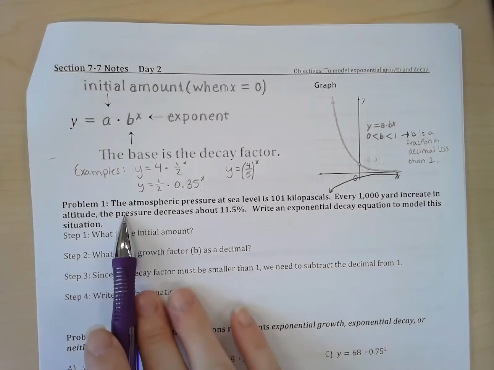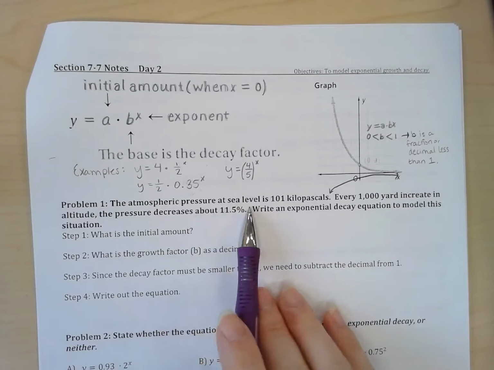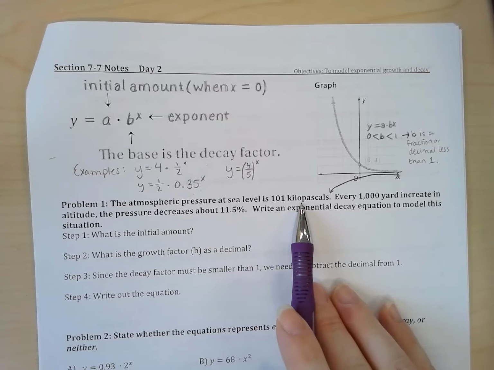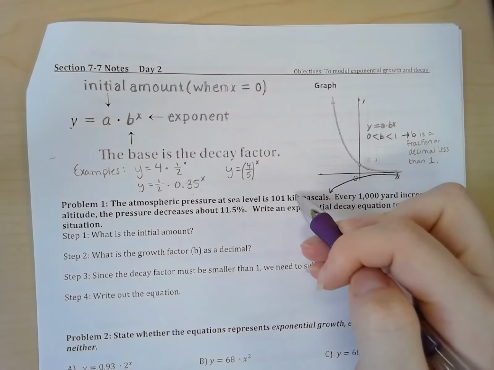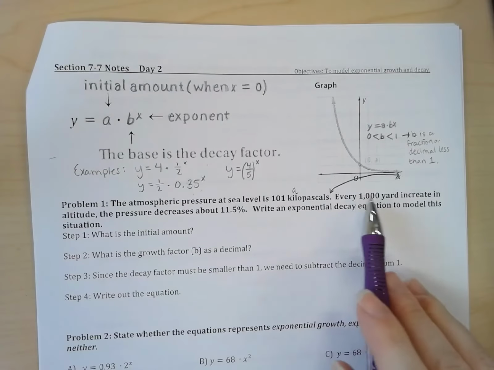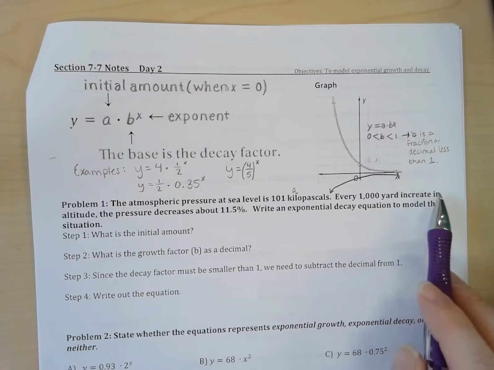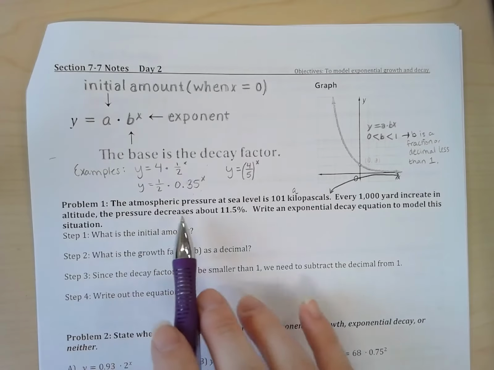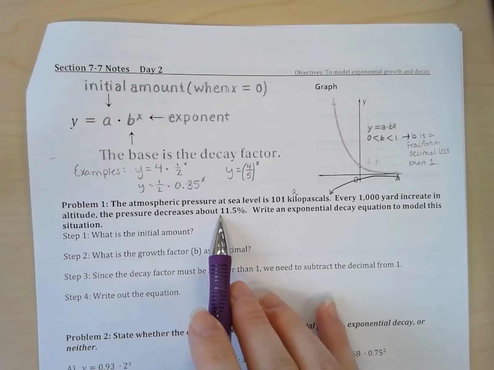So it says the atmospheric pressure at sea level is 101 kilopascals. That's your initial amount. Every 1,000-yard increment in altitude, the pressure decreases about 11.5%.